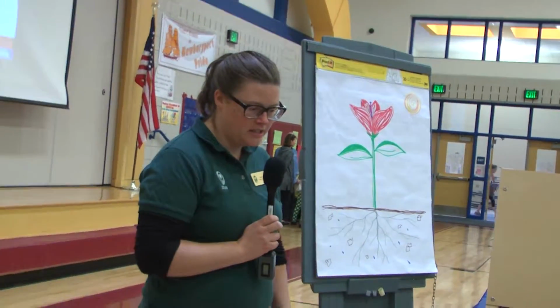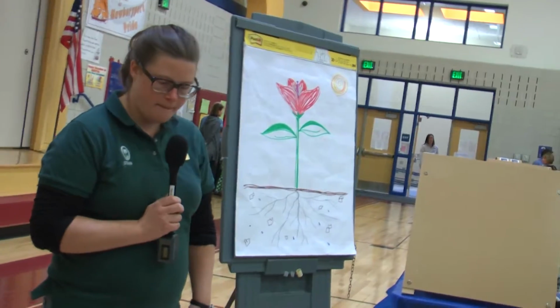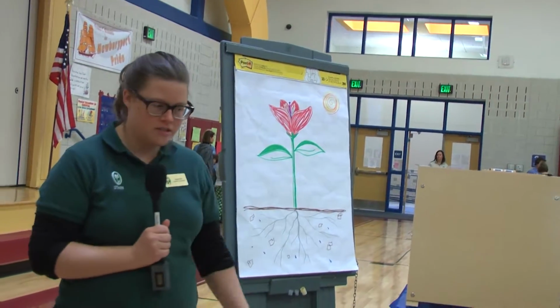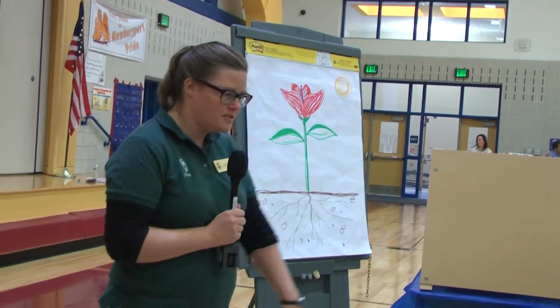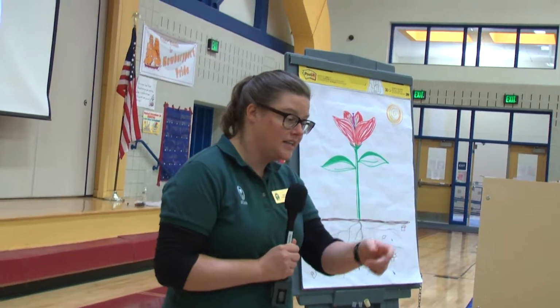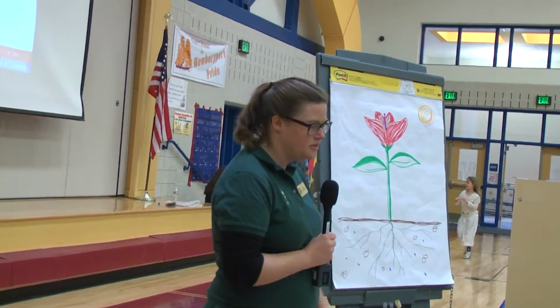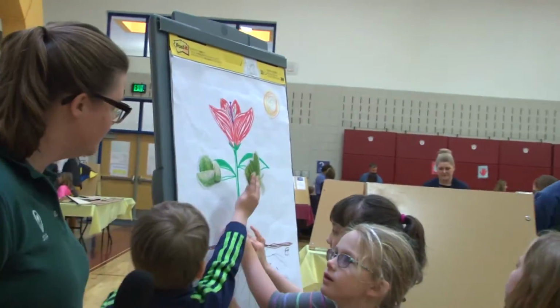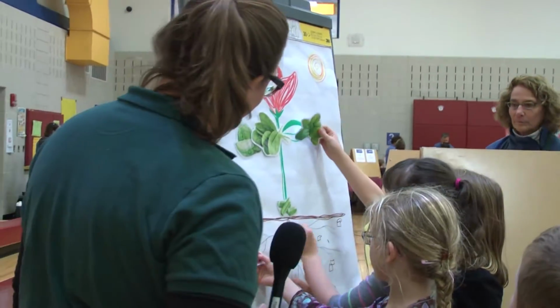Sometimes we do eat pollen. Okay, so we eat pollen when it turns into honey. Are there any other parts of the plant you can eat? Leaves. Yeah. Does anybody ever eat roots? All right, we're going to do an activity.